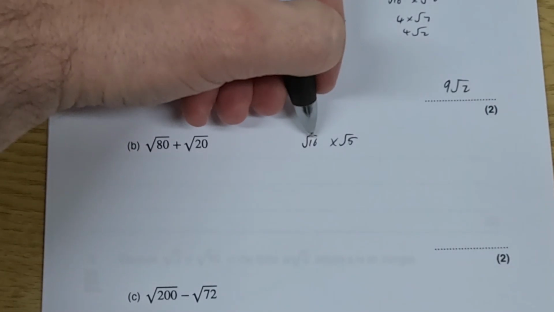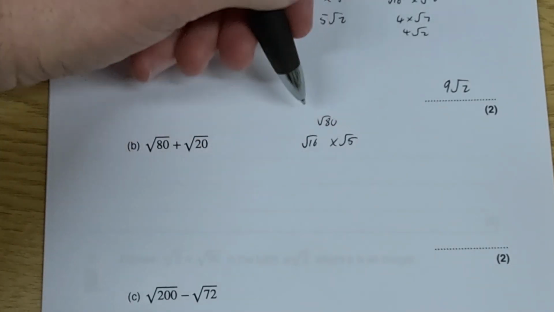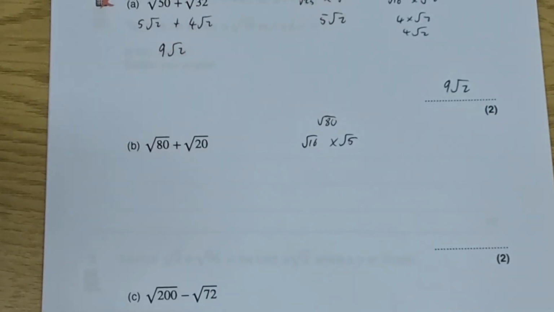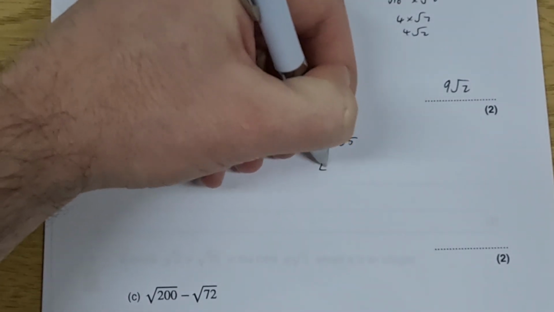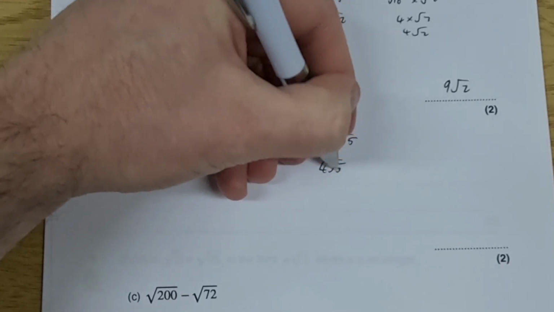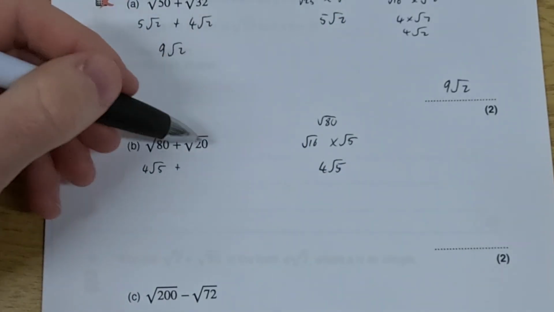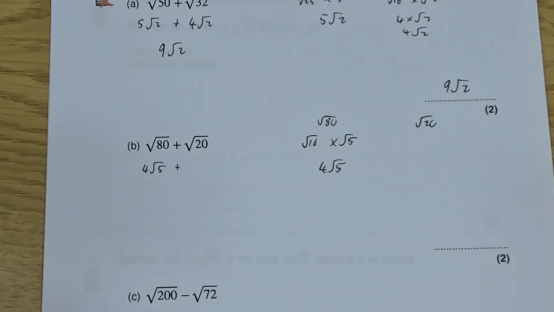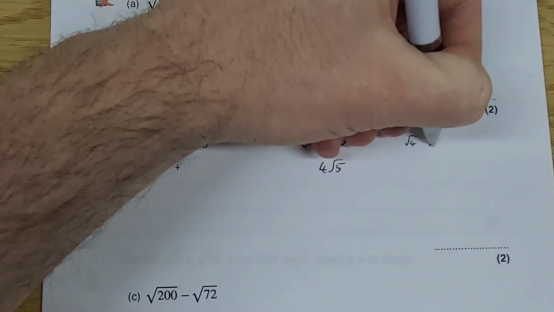So we've got root 80 is equal to root 16 times root 5, just splitting it up, and that's the biggest square number that's a factor of 80. And you could, if you wanted to, write the factors of 80 and see 16 is the biggest square number that's a factor of 80. The square root of 16 is equal to 4, so you get 4 root 5. So root 80 is equal to 4 lots of root 5. Then we've got plus, and now let's simplify root 20. So the biggest square number that's a factor of 20 is 4, so it'll be root 4 times root 5.